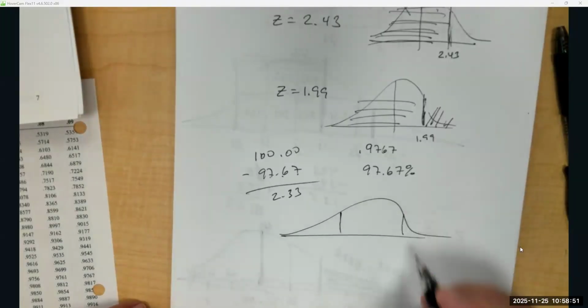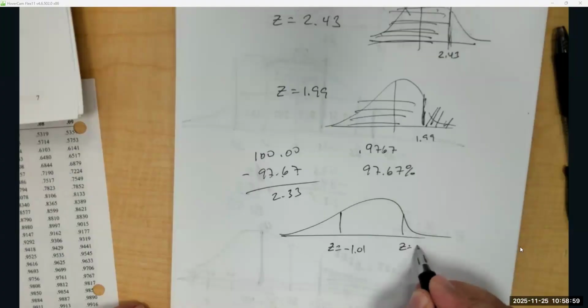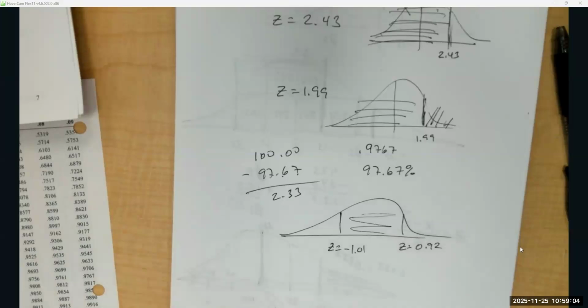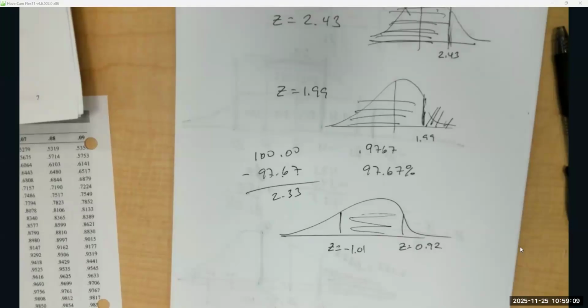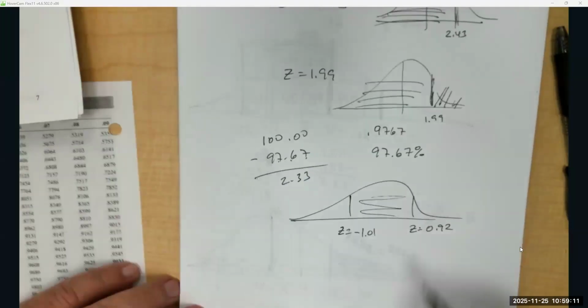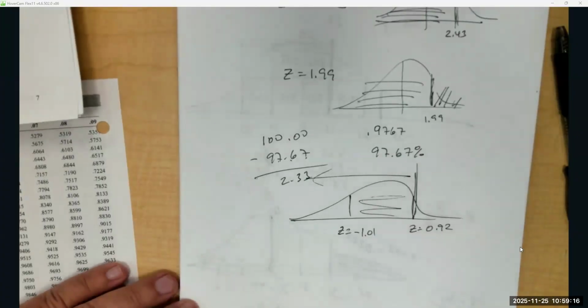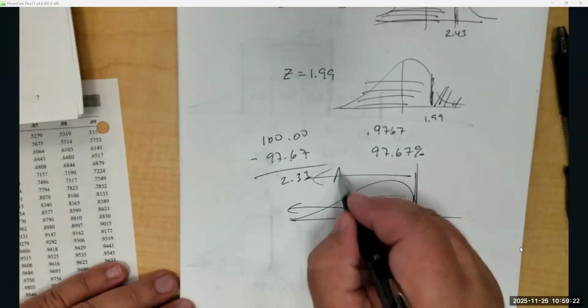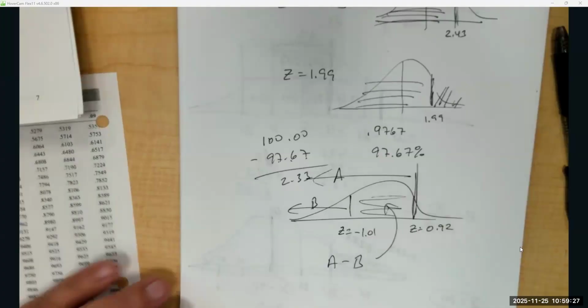I can give you two numbers. Let's say negative 1.01, and positive 0.92. What is the area between them? How would you find it? Well, take the bigger one. The chart gives you that area. This one gives you this area. So let's call this A and call this B. So A minus B would be what's in there.